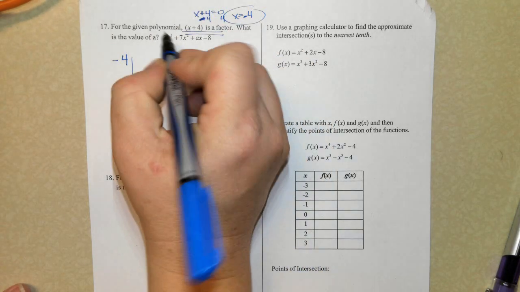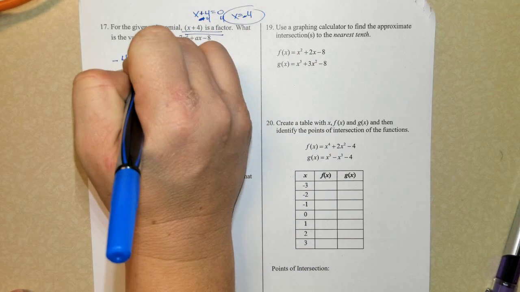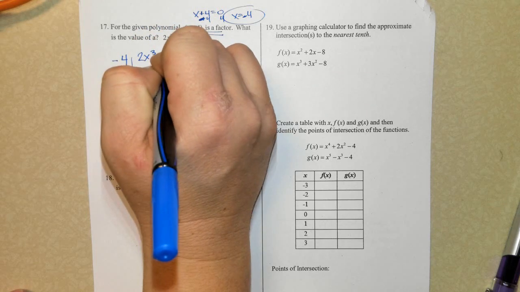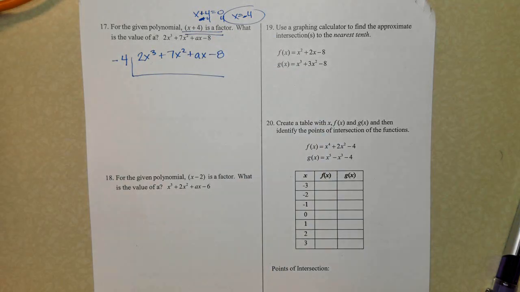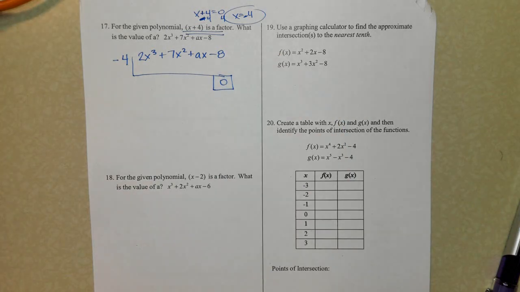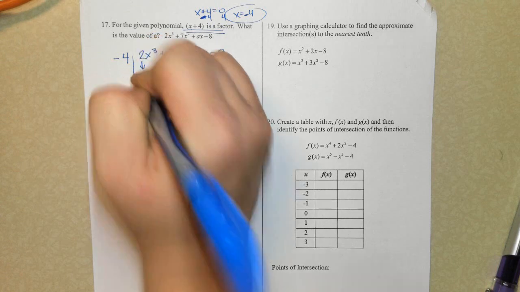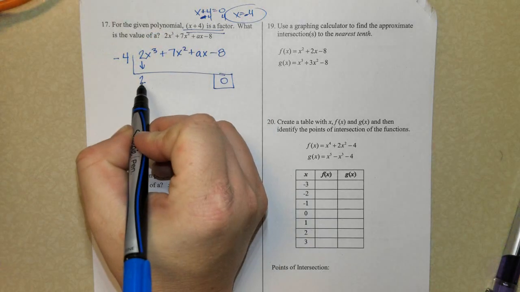Okay, is there anything missing here? Yes. We have a 3, a 2, a 1, and a 0. Okay, so let's write it down. 2x cubed plus 7x squared plus 8x minus 8. Now, if it's a factor, what's the final answer going to be? 0. So put a 0 here. Okay, so bring down the first one. Bring down the first number, then we start with multiplying.